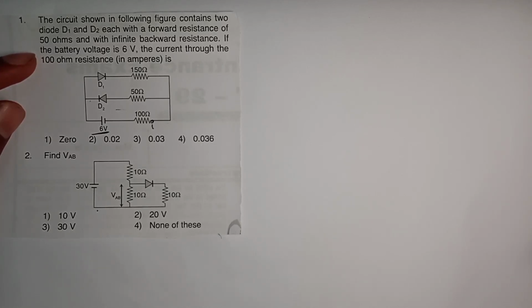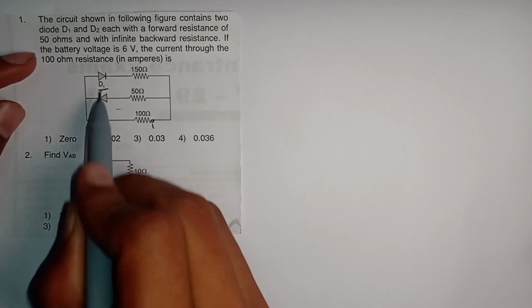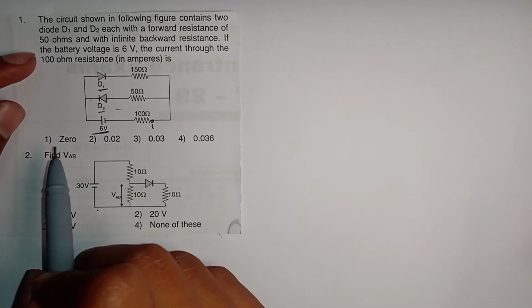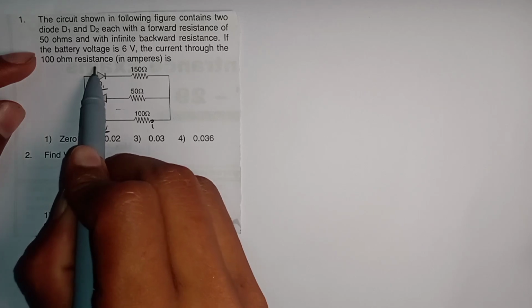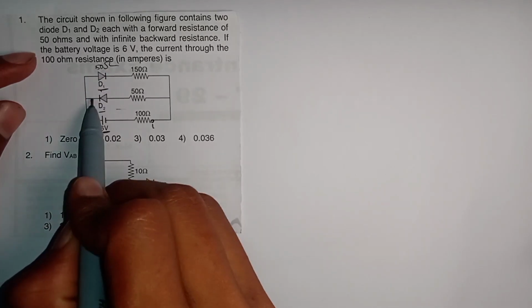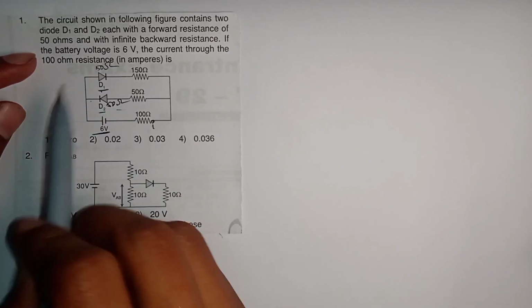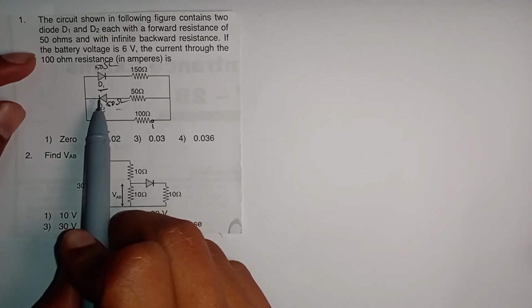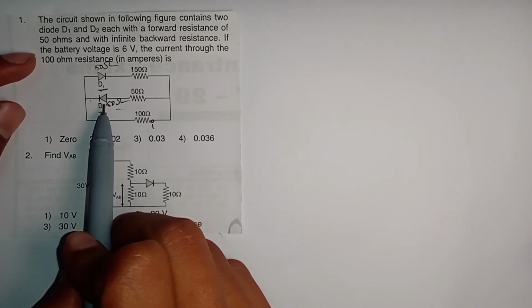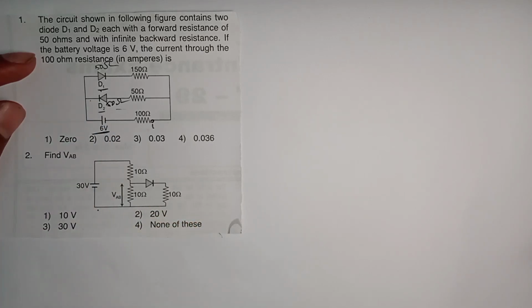First question. The circuit shown in the figure contains two diodes, D1 and D2, each with a forward resistance of 50 ohms and an infinite backward resistance.